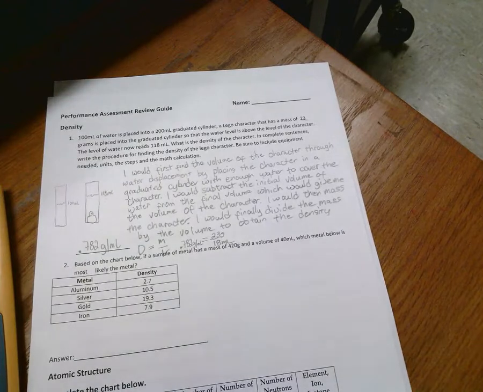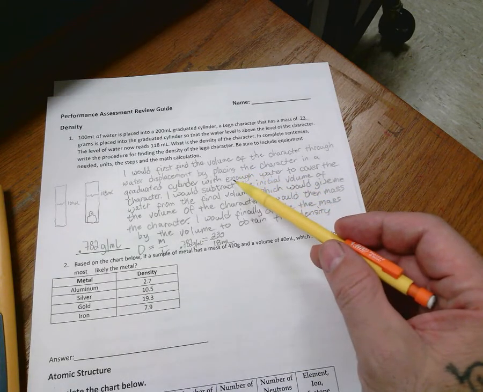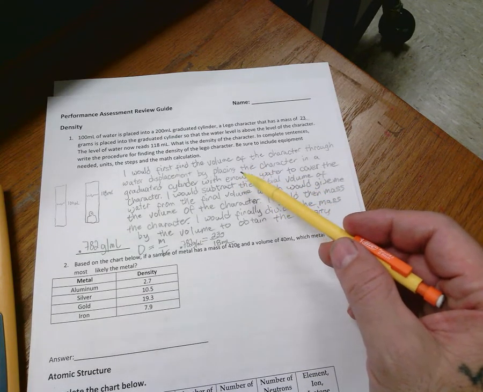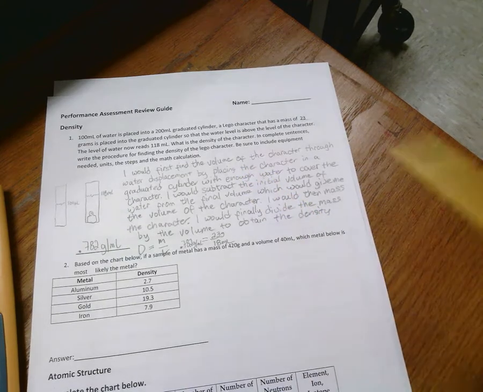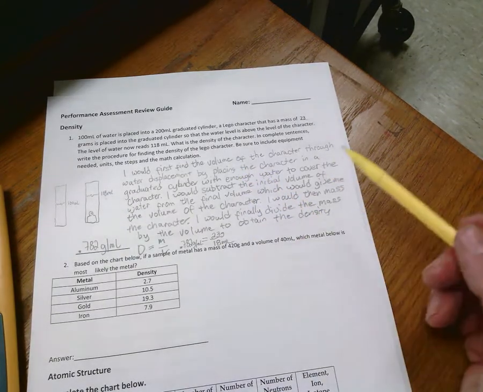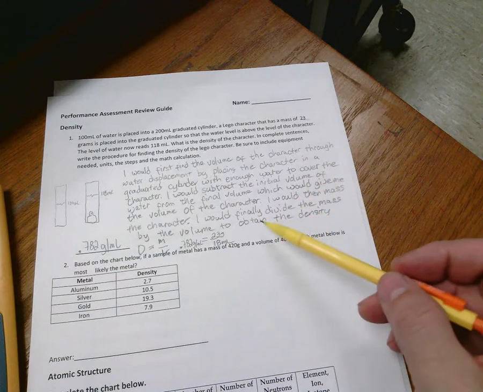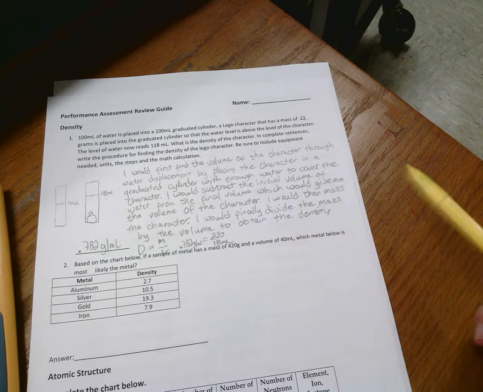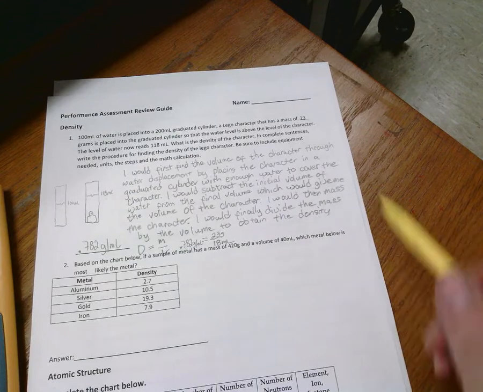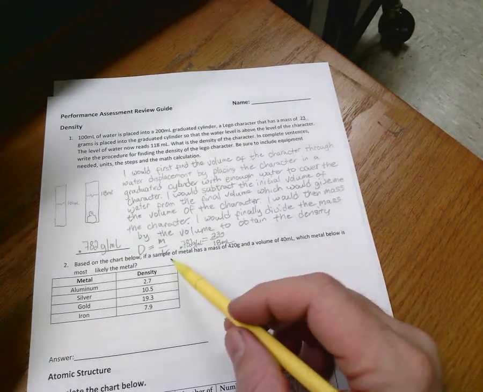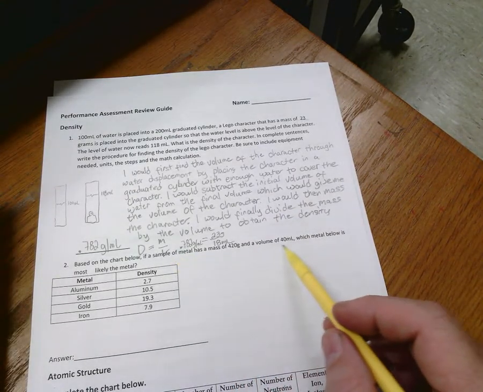Okay, so that was the voluminous one. I would first find the volume of the character through water displacement by placing the character in a graduated cylinder with enough water to cover the character. I would subtract the initial volume of water from the final volume, which you could have put, I would record the volume of water I put in the graduated cylinder before I stuck in the character, but that's implied here. I would then mass the character, I would finally divide the mass by the volume to obtain the density, and we did just that.